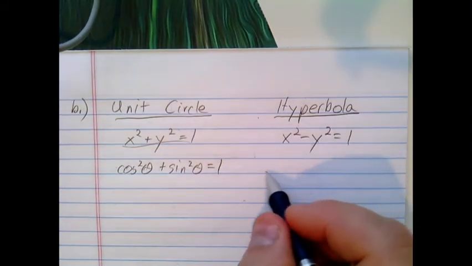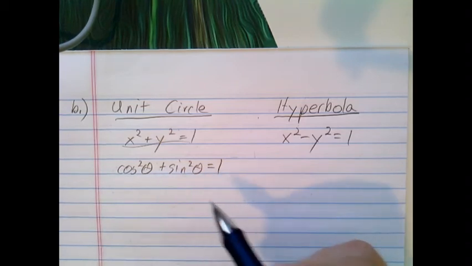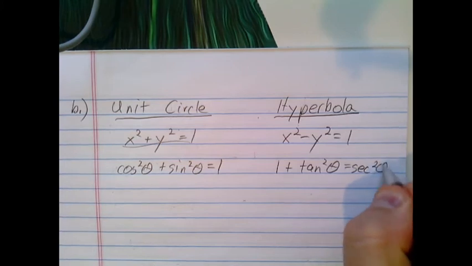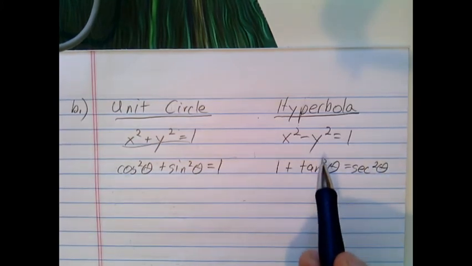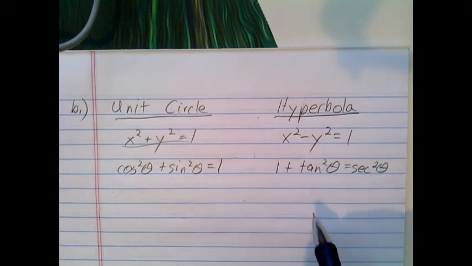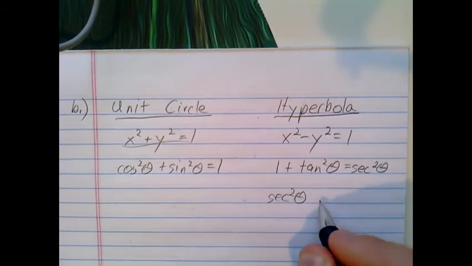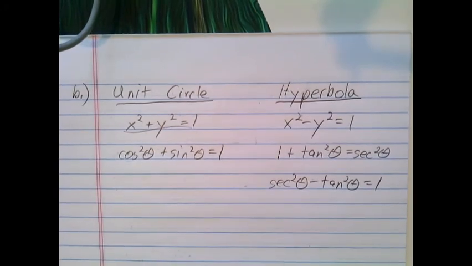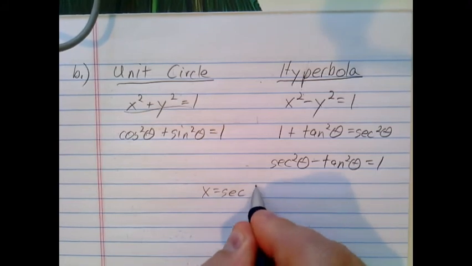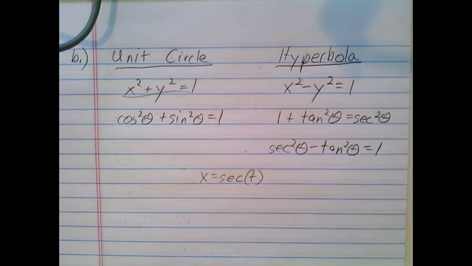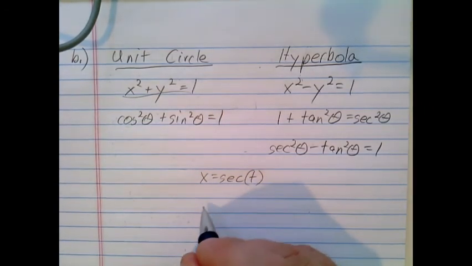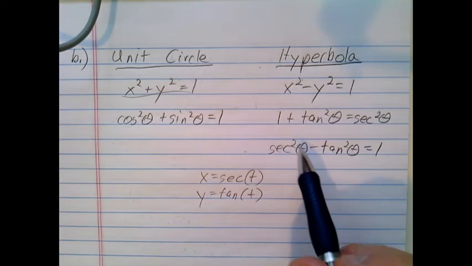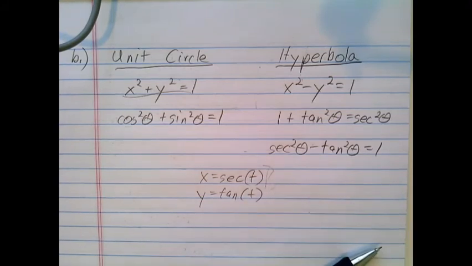Another Pythagorean trig identity we know is, if you divide everything in this equation by cosine squared theta, you would get 1 plus tangent squared theta equals secant squared theta. Now, that doesn't match exactly, but if I move the tangent over and switch sides, I get secant squared minus tangent squared equals 1. That does match up. So that suggests that if we let x be secant t, we'll use t since Desmos likes that one better, but it is okay to use theta as a parameter, and y be tangent t, this parameterization based on that trig identity should satisfy the standard equation. So these parametric equations should generate the same curve.